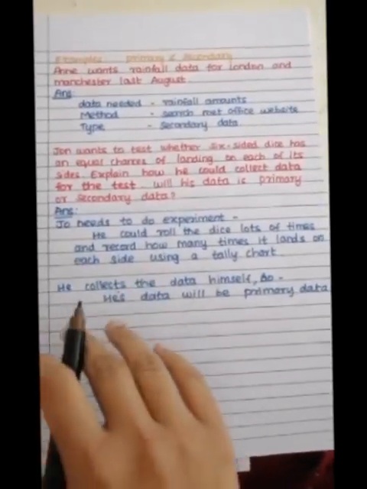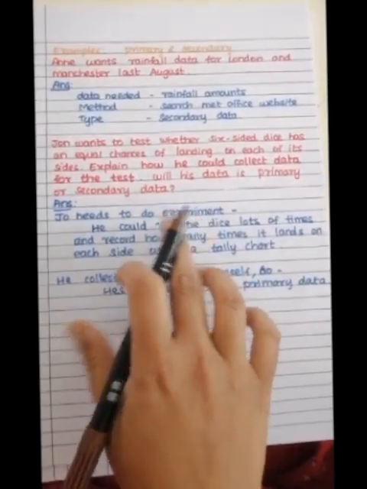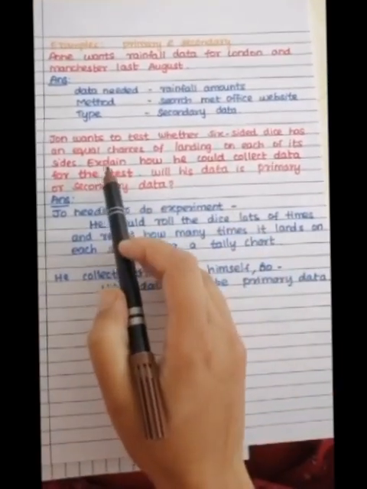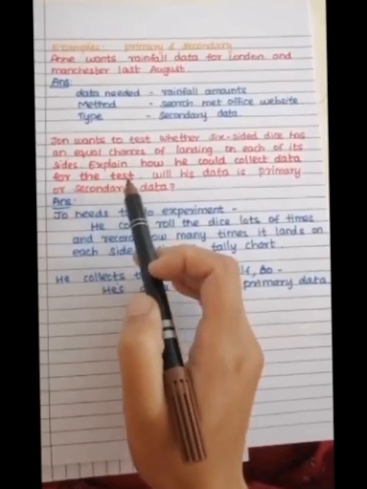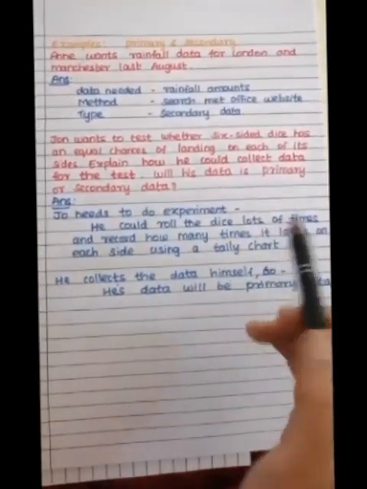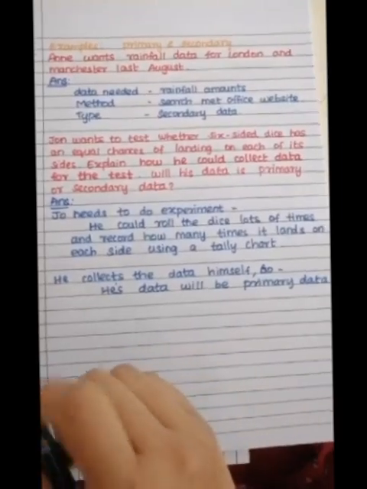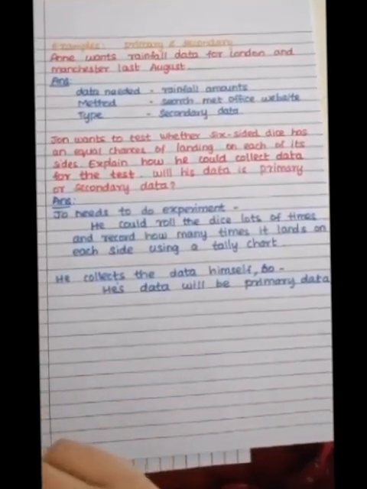This is the question. Explain how he could collect data from the test. We want to do some experiments. He could roll the dice lots of times and record how many times it lands on each side using a tally chart.